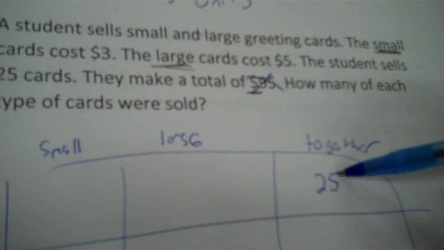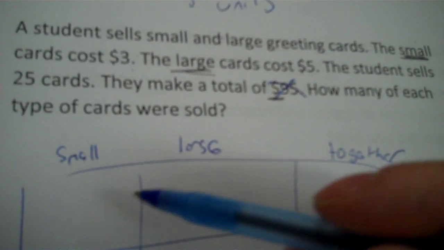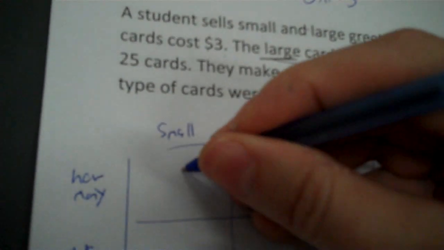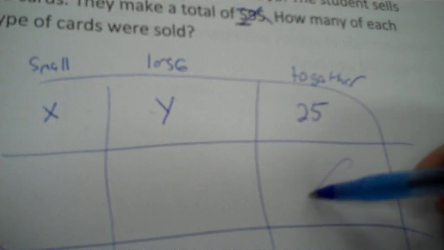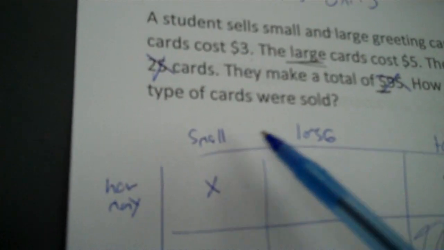And when you note the together amount, but you're missing how many separate, you've got to use X and Y, okay? You are still going to black this out. The 25's gone. Now, we actually have our cost per. How much do the smalls cost? They cost $3 and $5.